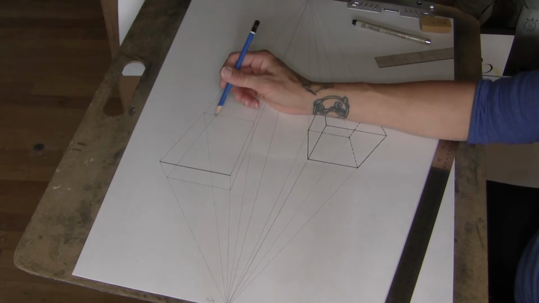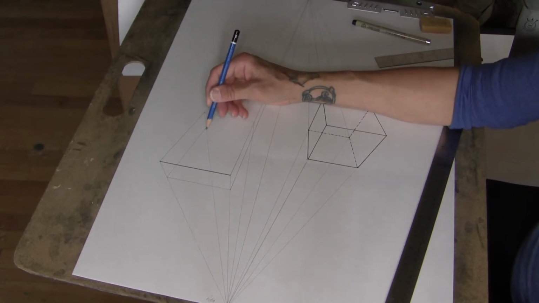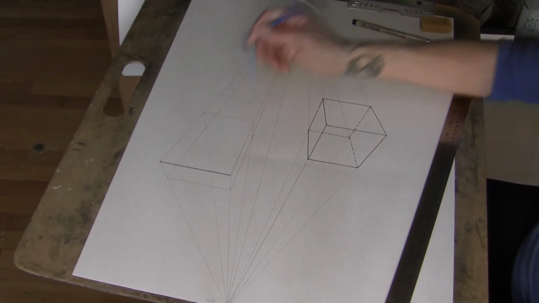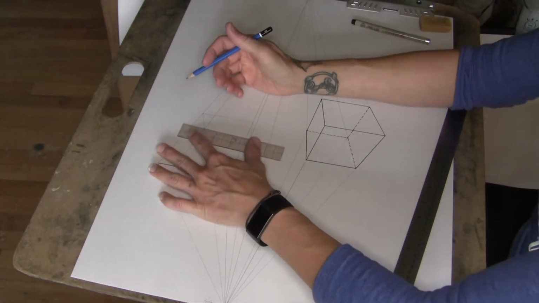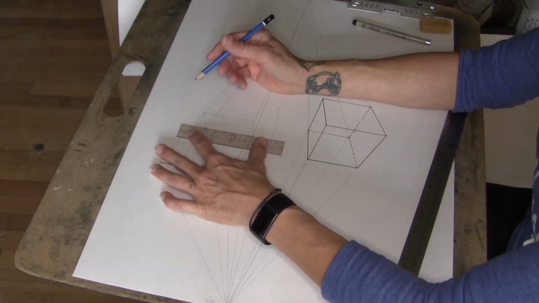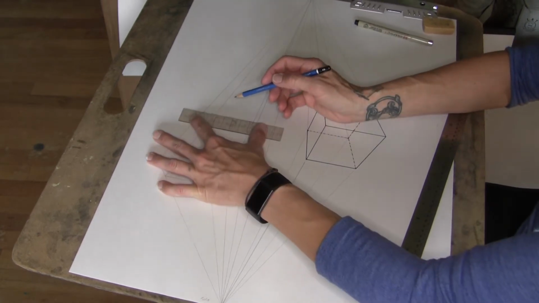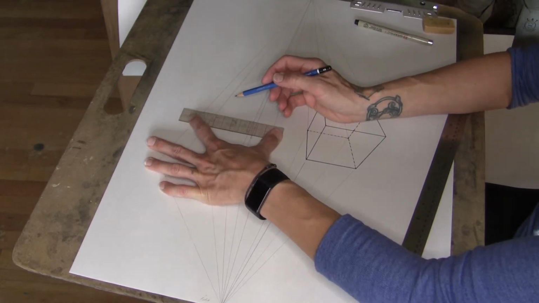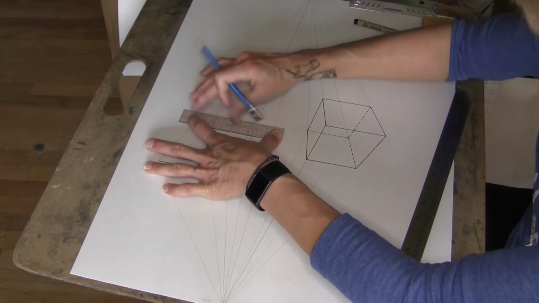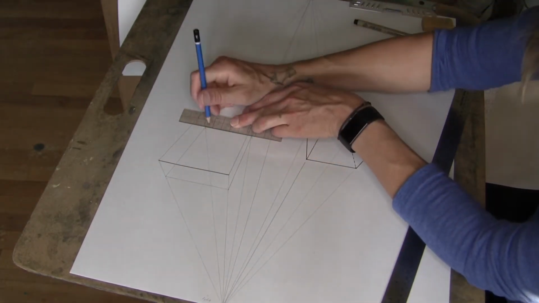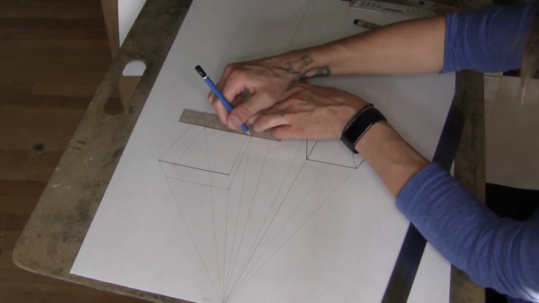And then the last piece for me is where my convergence lines cross. I'll have X's, and X marks the spot, and that is where I ought to be able to throw down a vertical line. Let's make sure. Sweet. And I'm going to be placing that line from X to X.